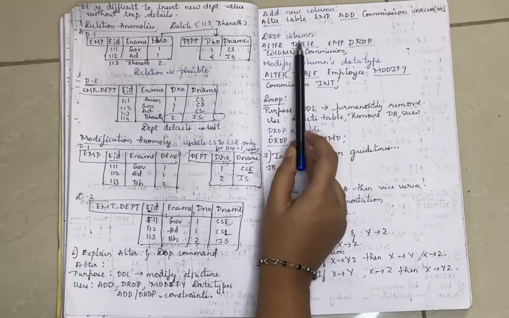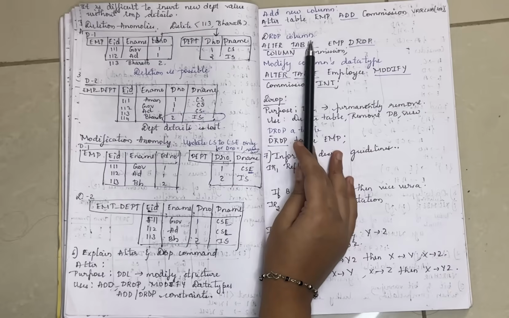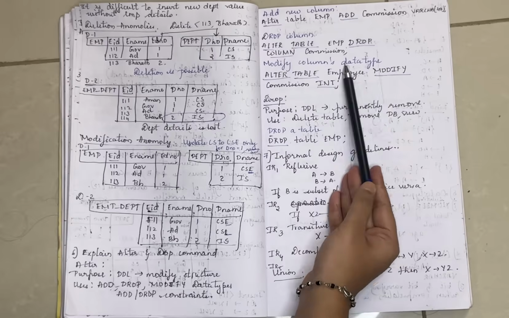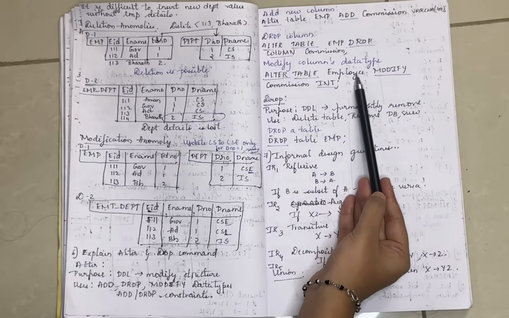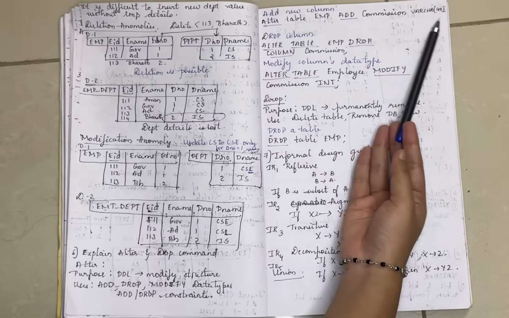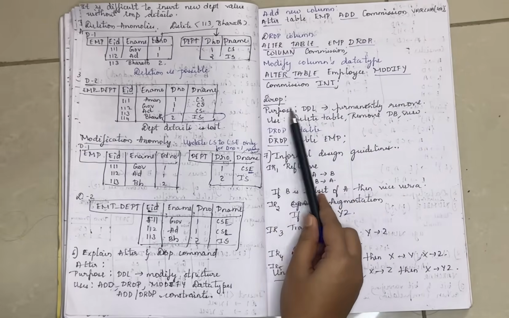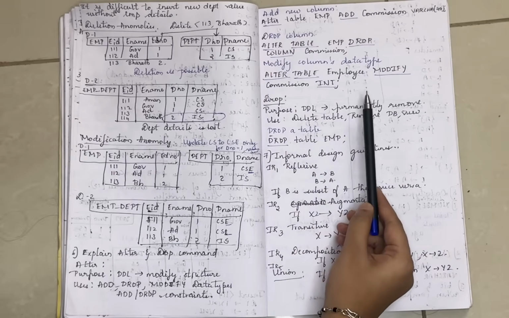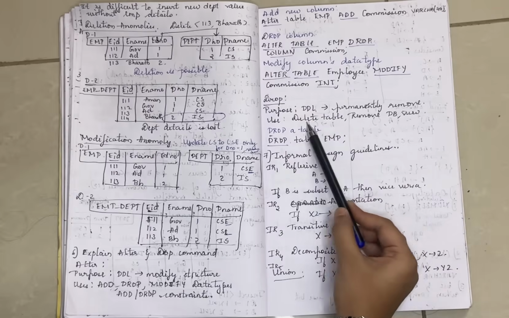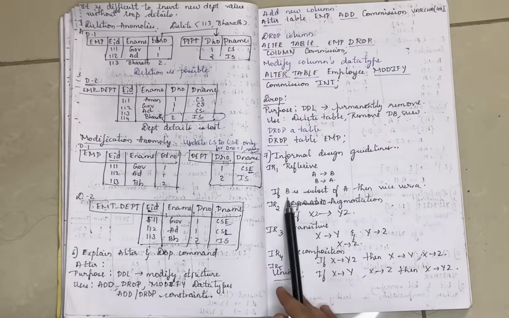When do we use drop? We can use drop either to drop the entire table or to drop a column. Then when we want to modify, like if we want to modify the data type, alter table employee modify commission. Commission before was varchar, now we are modifying it to int. Then what is the purpose of drop? Drop is used to permanently remove, like dropping the table or dropping the entire database.